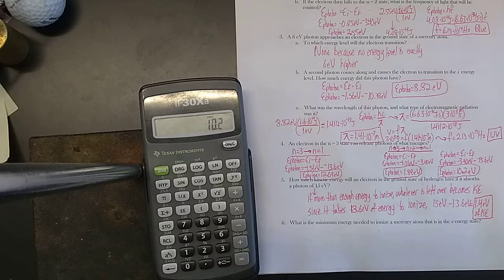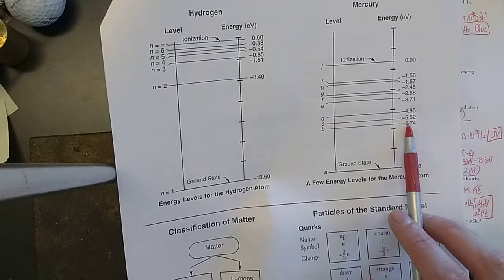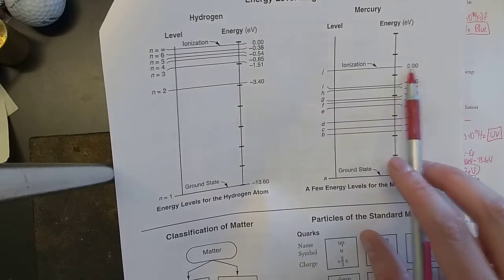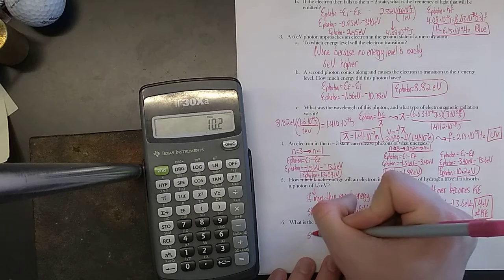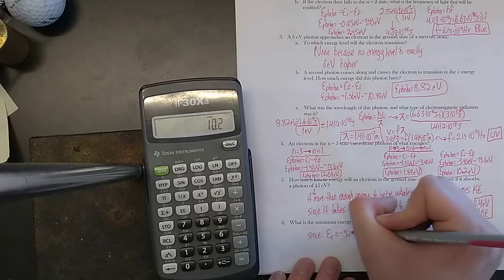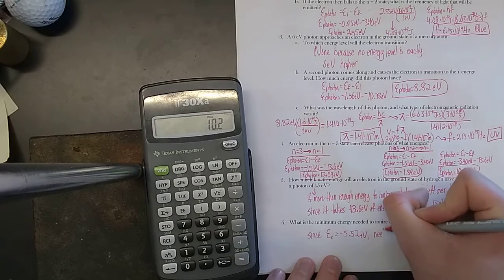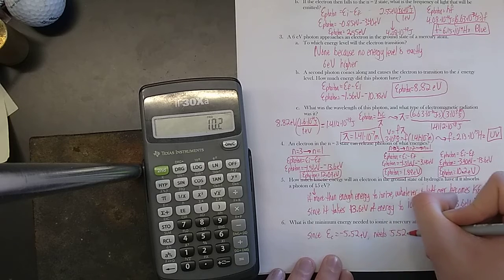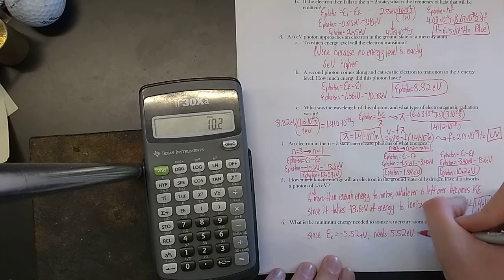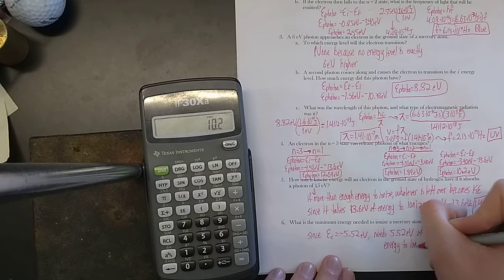And then finally, a real basic one: what is the minimum energy needed to ionize a mercury atom that is in the C energy state? C energy state is negative 5.52 electron volts. Ionization happens at 0. So since the energy of C is negative 5.52 eV, it needs positive 5.52 electron volts of energy to ionize.